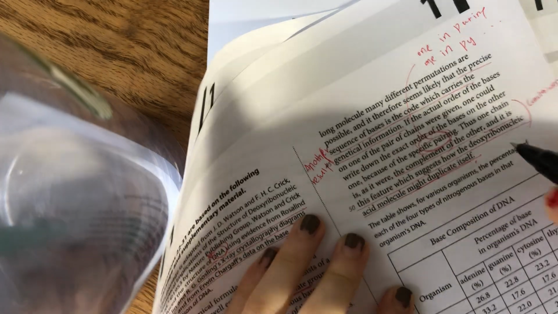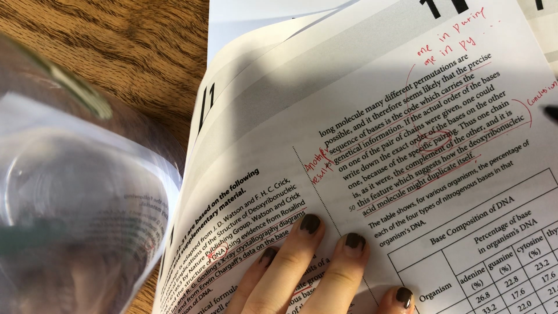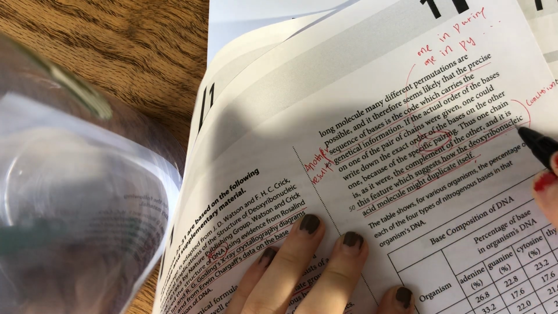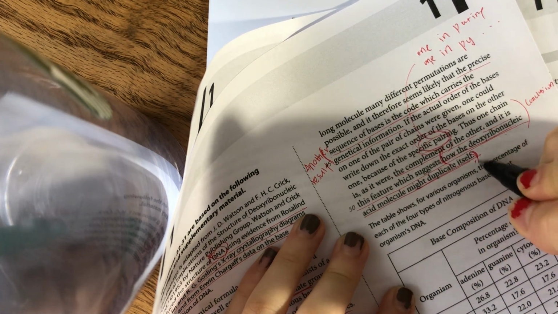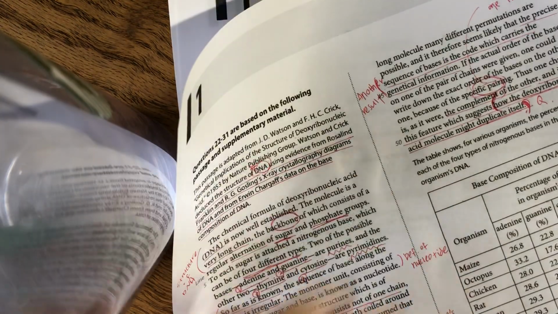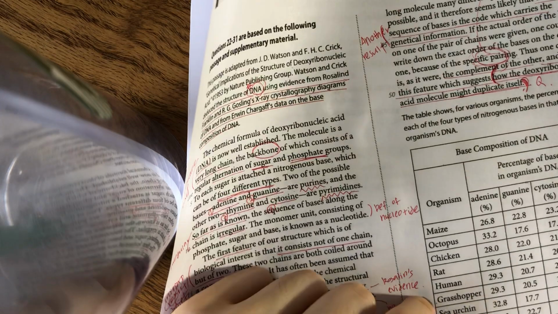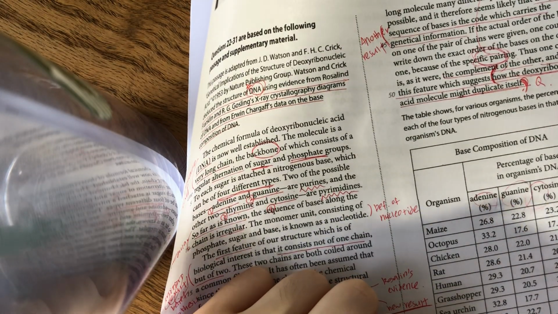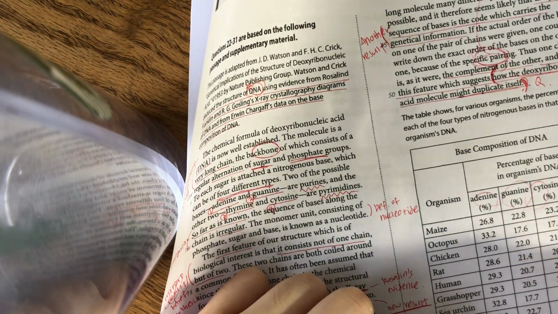So this is actually the question, like how the DNA molecule might duplicate itself. Okay, this is a table. Adenine, guanine, cytosine, thymine, organism.